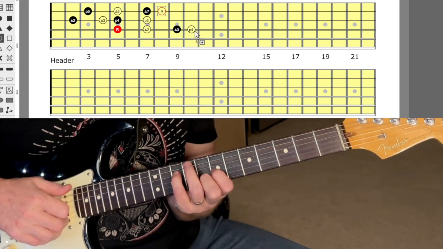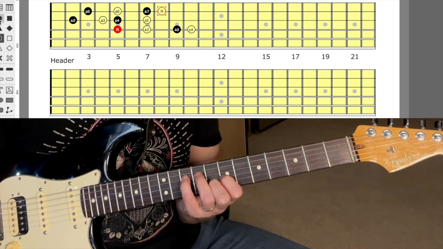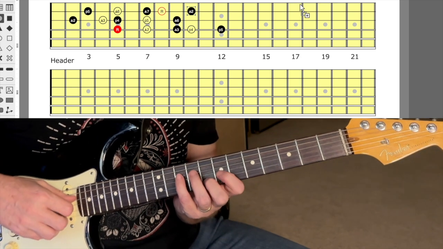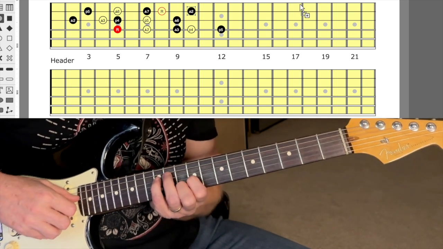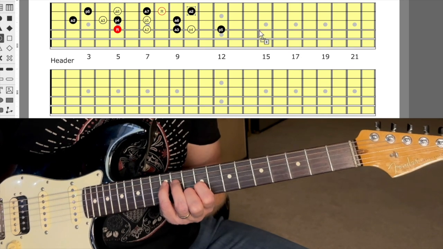So we're going to have, and then the next one will be the same shape again. I hope this is translating visually. I know it gets a little weird here. Then we've got D, from the D note, and then from the E note here.